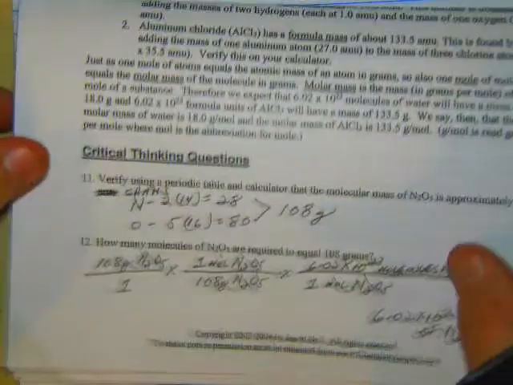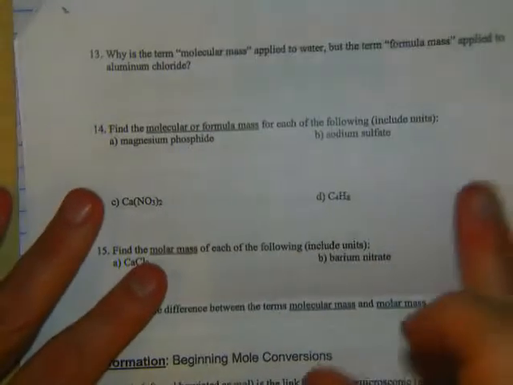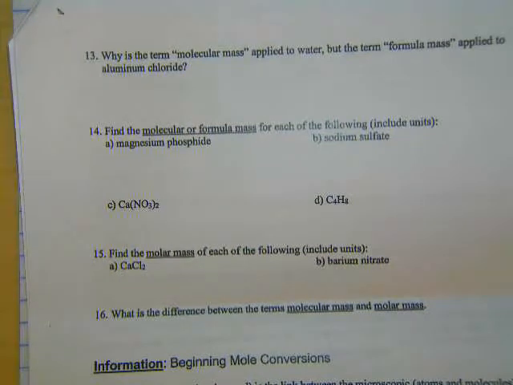Alright, let's flip it over, see what we got on the other side here. That was 12, so I guess we are on 13. Why is the term molecular mass applied to water, but the term formula mass is applied to aluminum chloride?